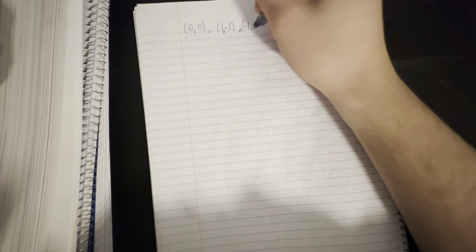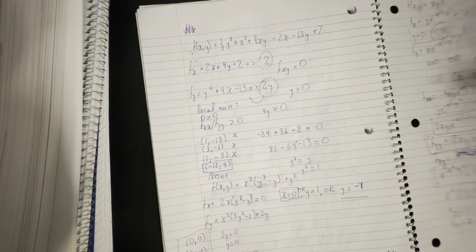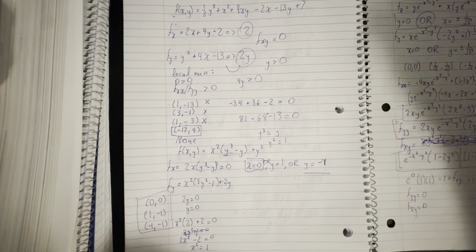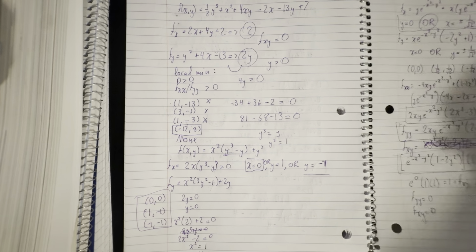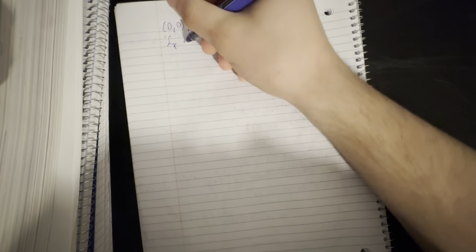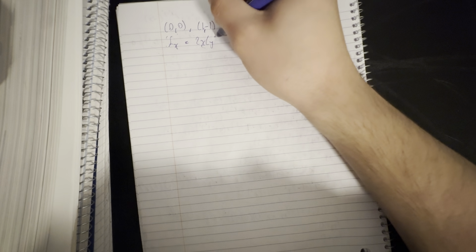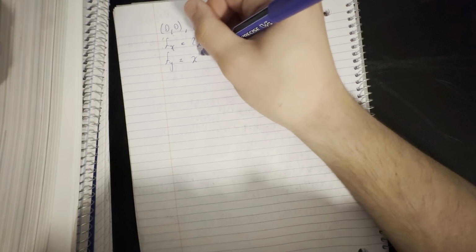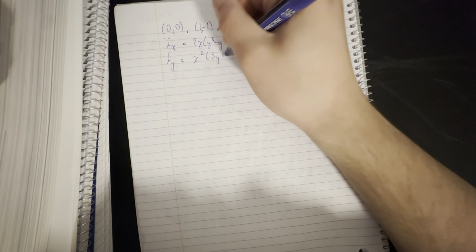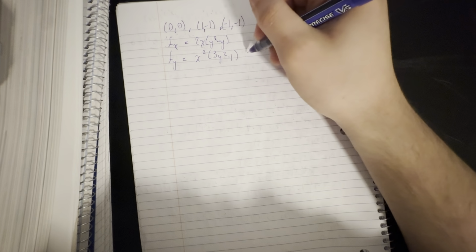Okay. Now we have to classify these guys. So if we look at our derivatives again, oops. So for x we had 2x times y cubed minus y, and then in the y we had x squared times 3y squared minus 1 plus 2y.